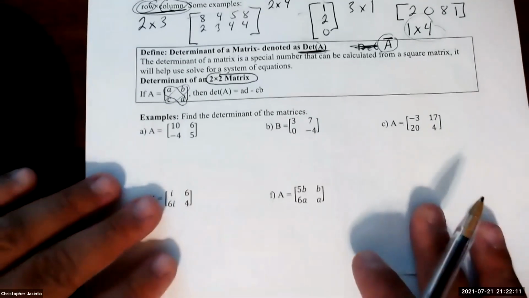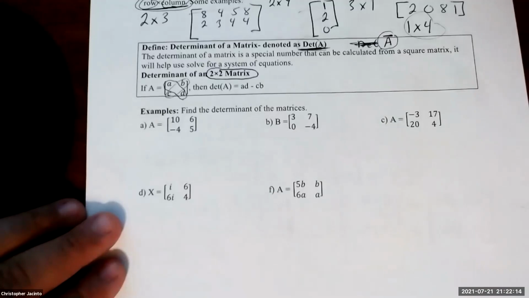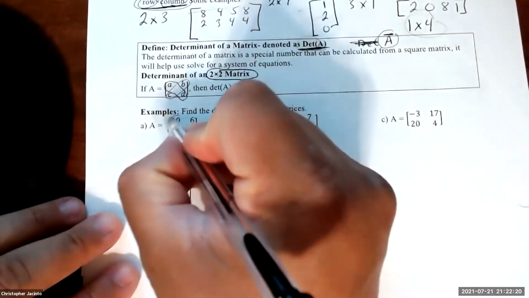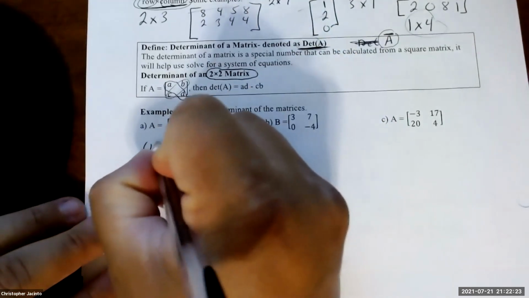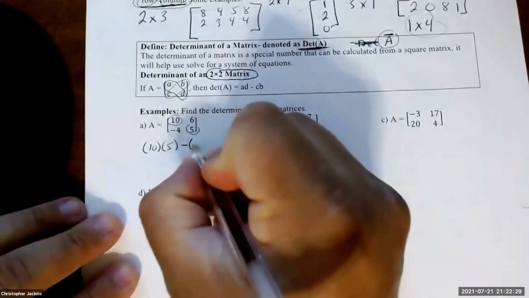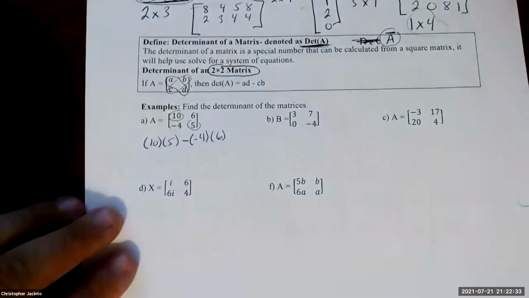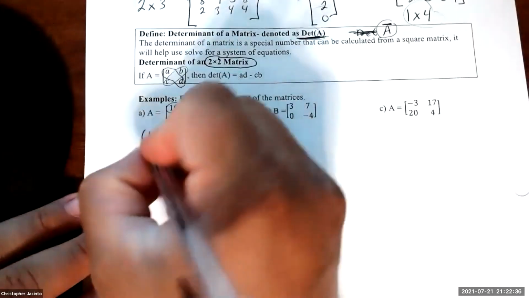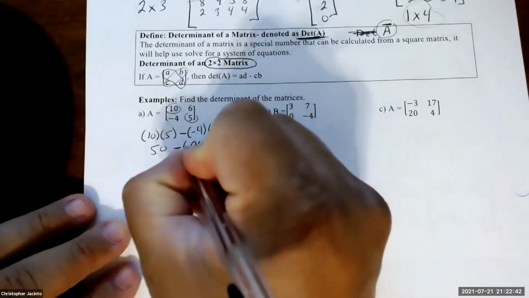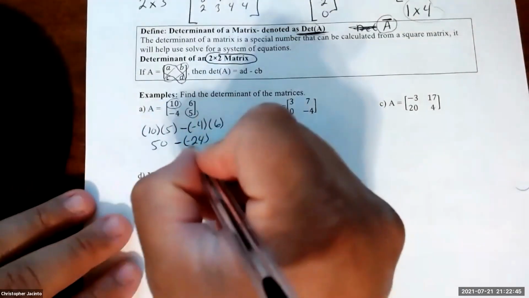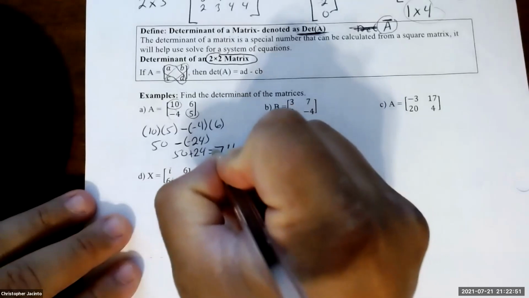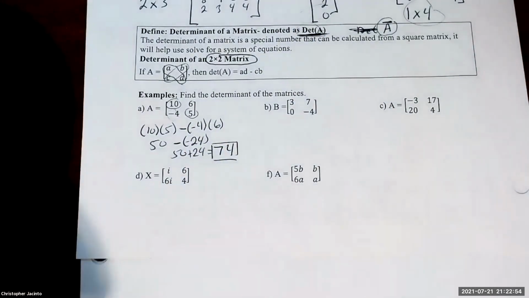So let's just do some practice, finding determinants of some matrices. Let's find the determinant of matrix A here. According to our equation, it's this number times that number, so 10 times 5, minus the multiplication of this and that, so -4 times 6. Now we just do order of operations. First multiply, which gives you 50. This gives you -24, so we'll end up adding. 50 plus 24 gives you 74. So 74 is the determinant of this matrix.